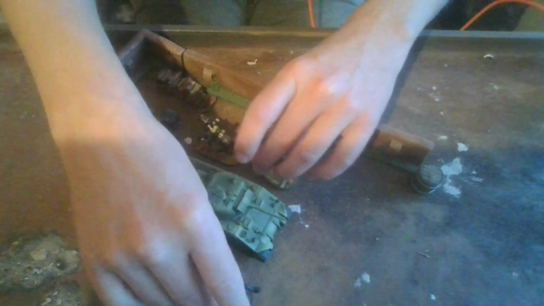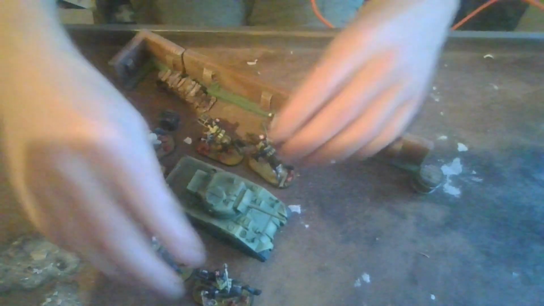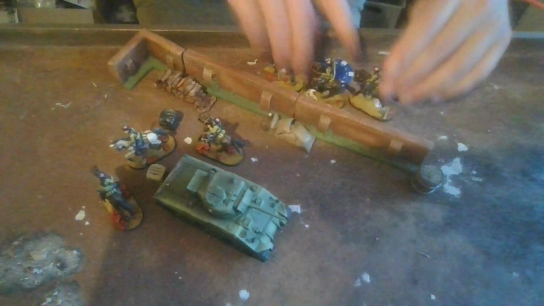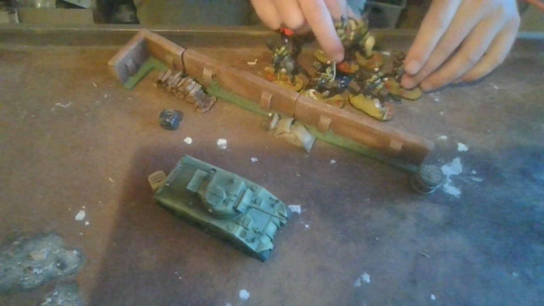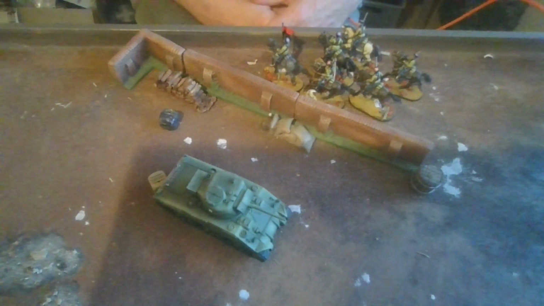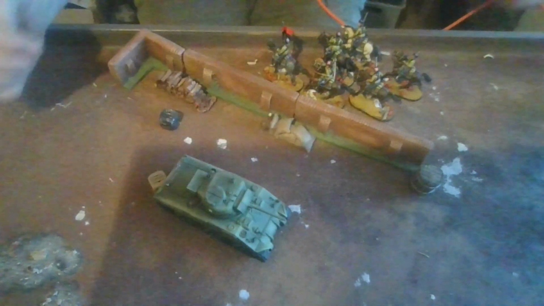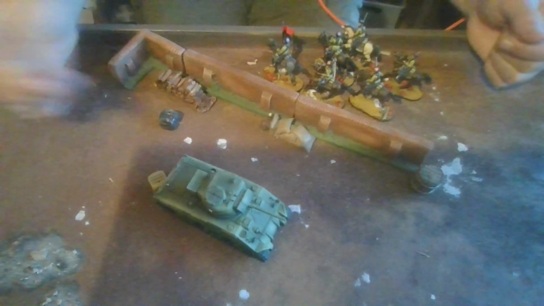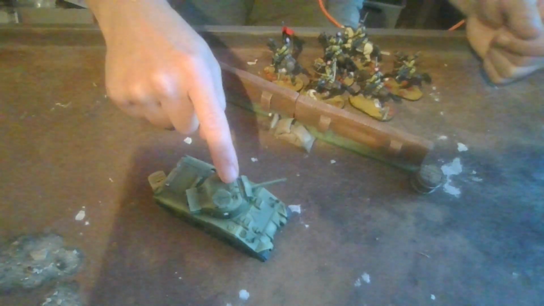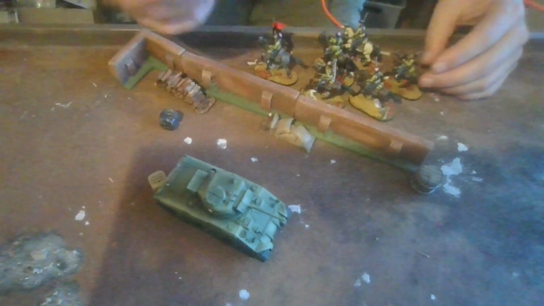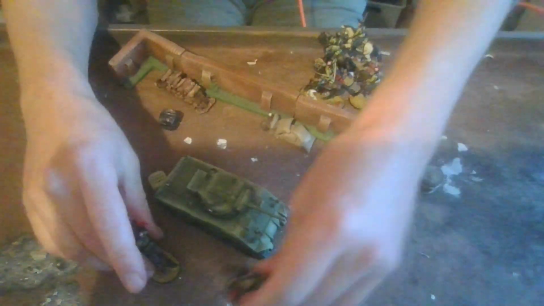If I want to avoid the front gun, I can move down here, or I could do the escape move again over behind the hard cover, again getting out of the front arc of the gun. So that will mean that it can shoot me with the turret, but it can't shoot me with the main gun, and I suddenly have hard cover. So that's not an ideal option, but it is an option.